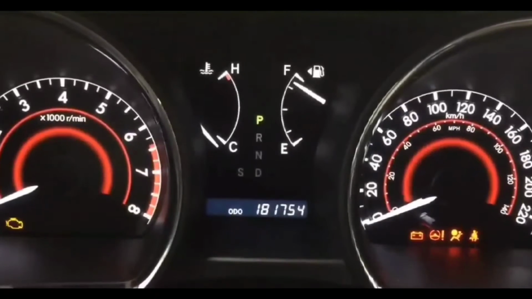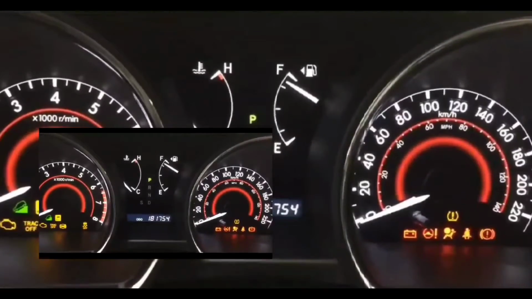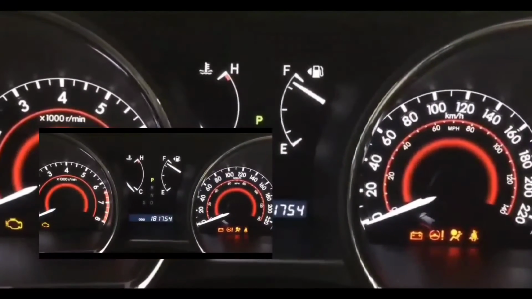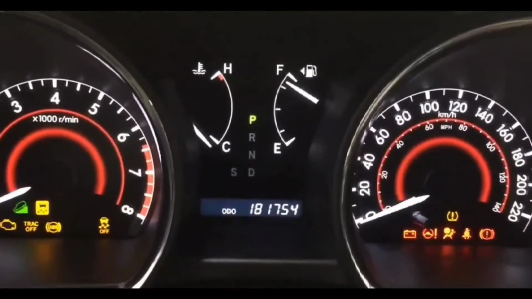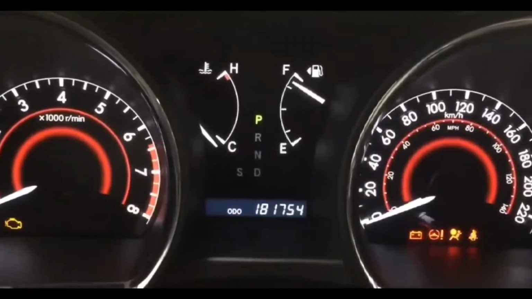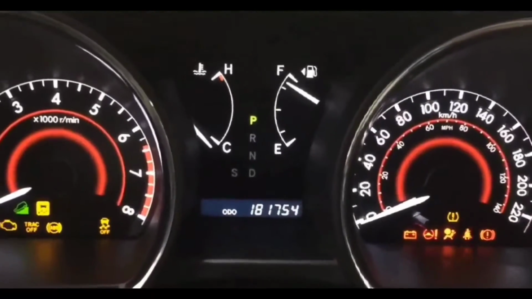You could have an engine coolant temperature sensor malfunction. If that's the case, you're going to have weird readings on your temperature gauge, if you do have a temperature gauge. If not, you're going to get maybe the little red temperature icon on your dash.